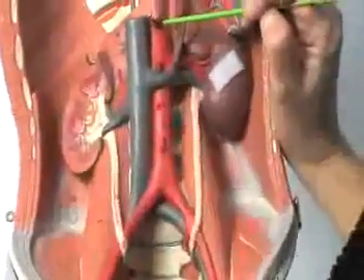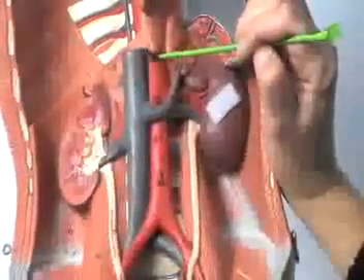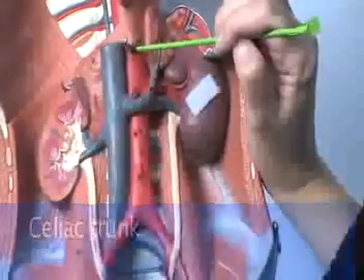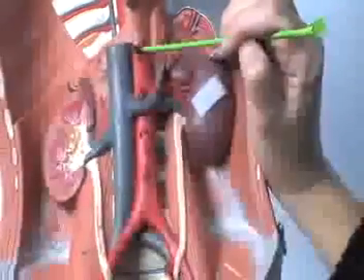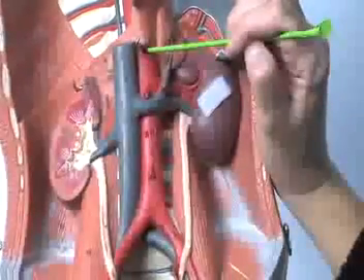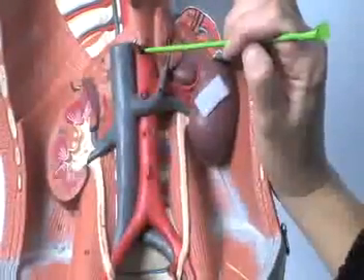The first branch off of the abdominal aorta is the celiac trunk. And so we just see this little stub here of a branch, and that's going to come off and branch right away into branches that will supply the liver and the spleen and the stomach.